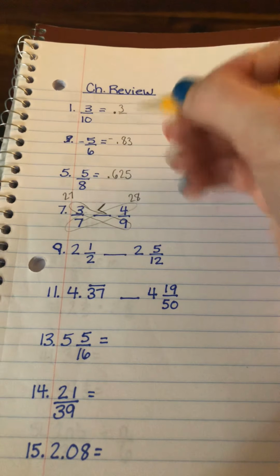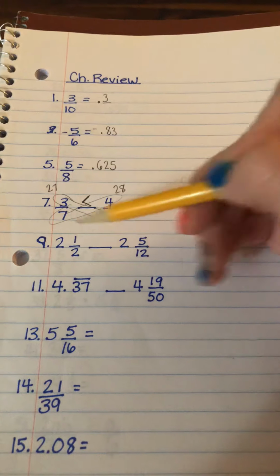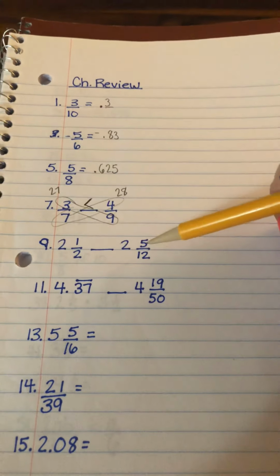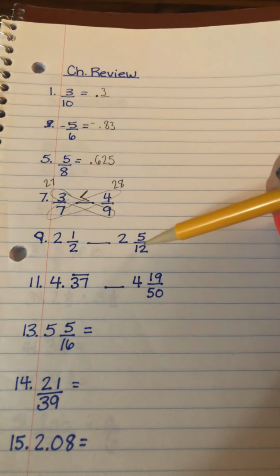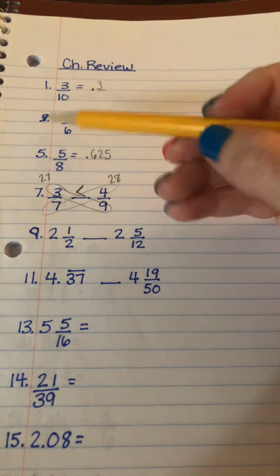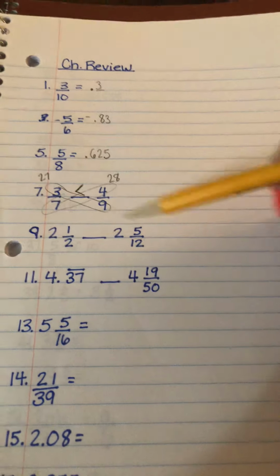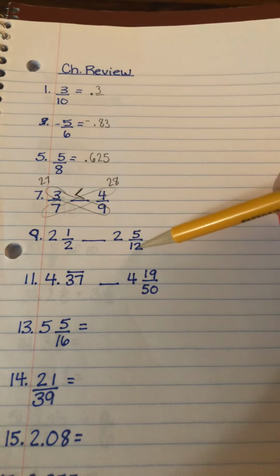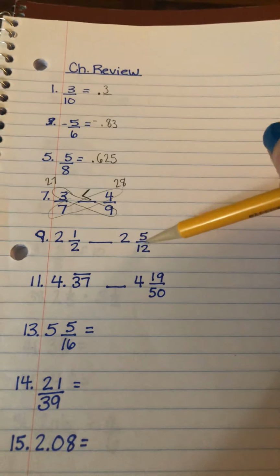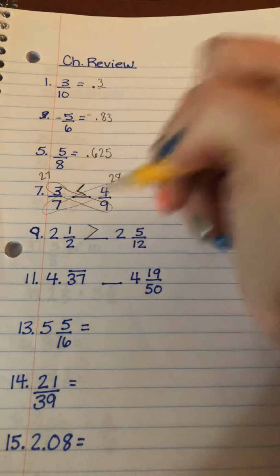Okay, here in number 9 you are given both a whole number. So these are equal, so now you're going to look at the half and 5/12. You can cross multiply these fractions, or if you have something like this, you can look at a half. 1 is half of 2. Is 5 half of 12? No, not quite. So that's less than a half, which means 2.5 is greater. Okay?